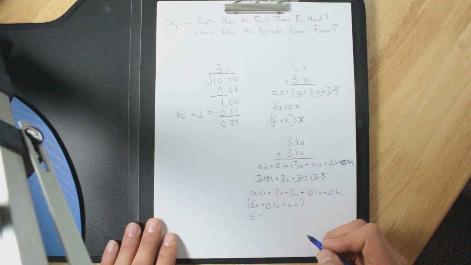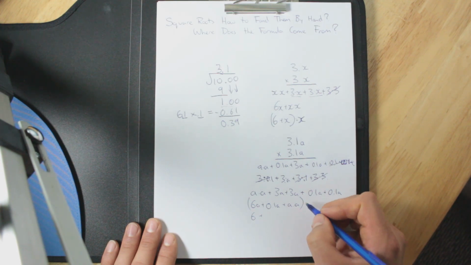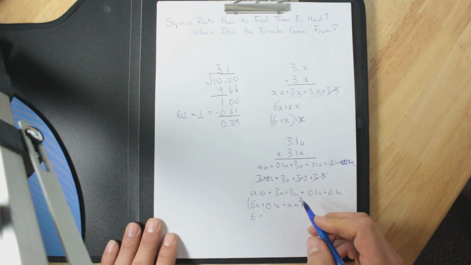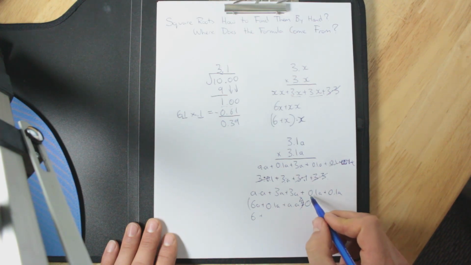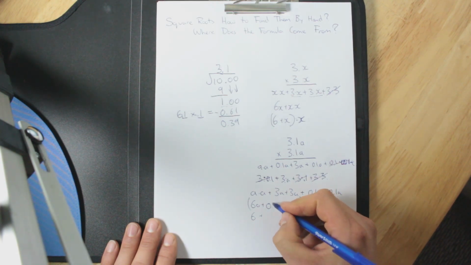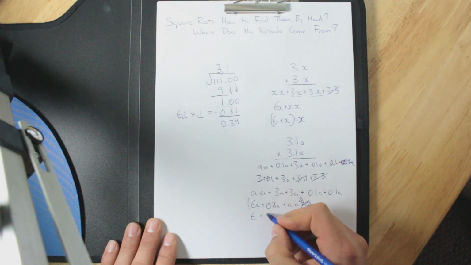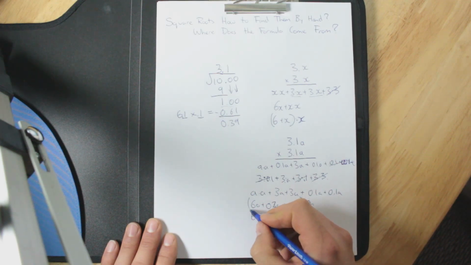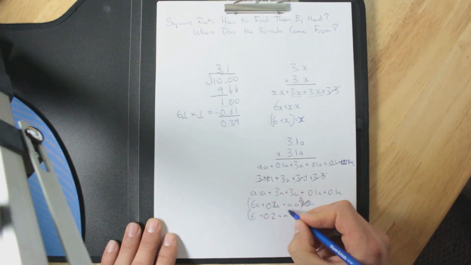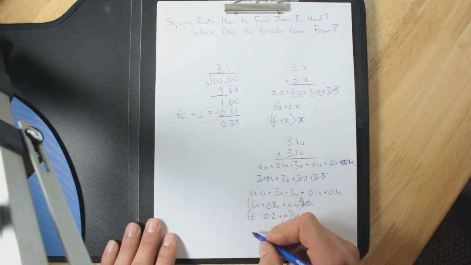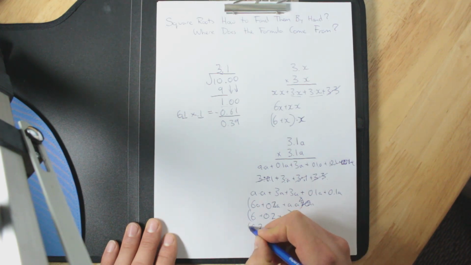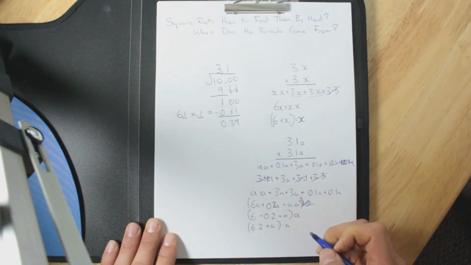So I'm going to get 6 plus, oh man, I made a mistake again. Okay, sorry, I forgot that I had 2.1a's up here. So I'm going to have to add, oh, it was right here. So I'm going to make sure that this is 0.2a. Okay, so I've got 0.2. And then I've got plus a times a. Okay. Now, we get 6.2 plus a times a.